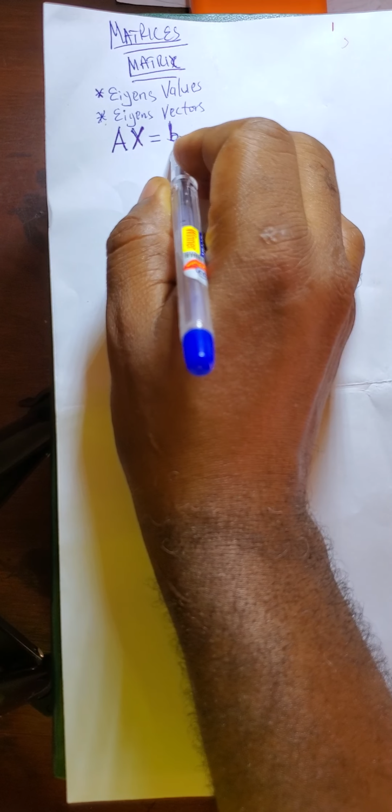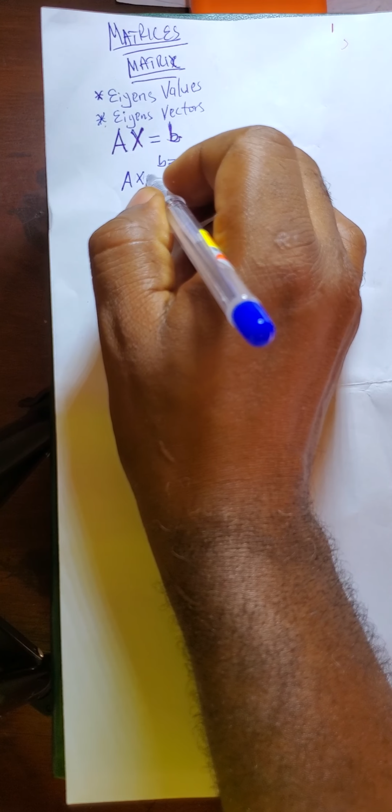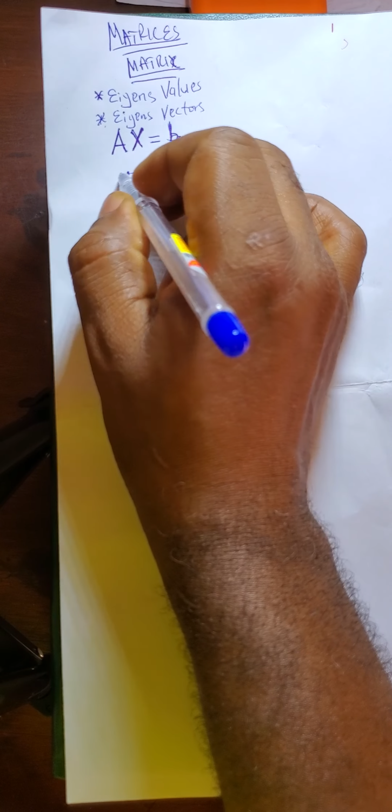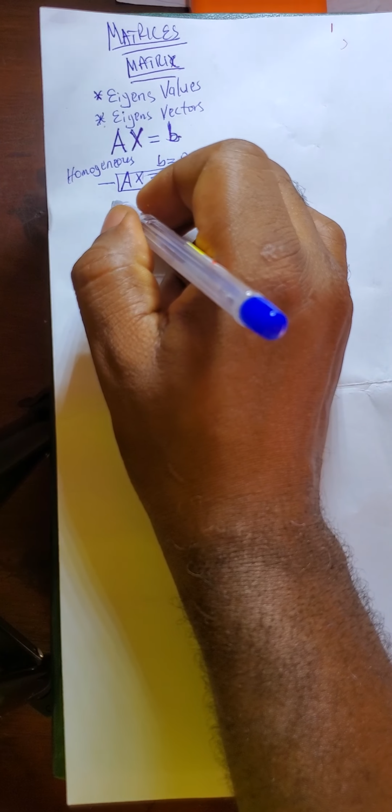Now, if this constant matrix, this b, is equal to 0, then we have what is called Ax is equal to 0. This type of equation is called a homogeneous equation. But if this b is not equal to 0, that is, we have the equation Ax is equal to b, then that equation is called non-homogeneous. Take note of that.